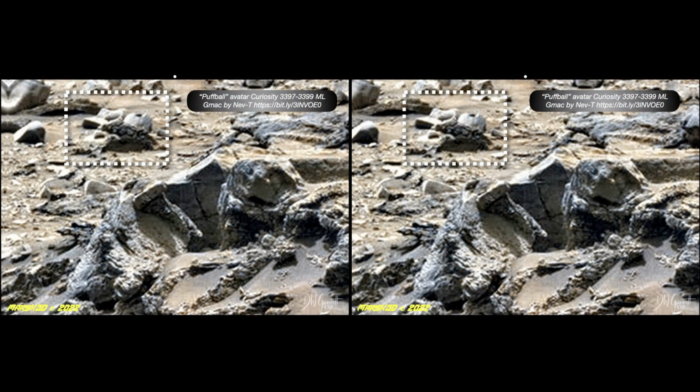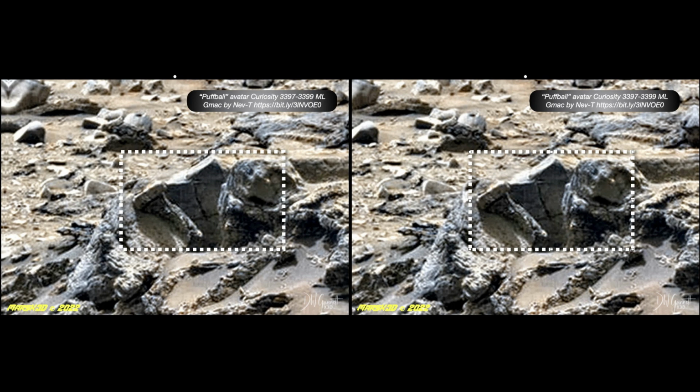In another part of the same image, we have what I'm calling a puffball up there inside the box. But before we get to that, take a look at this. Is this block work from a collapsed wall? Or is it just a natural formation that happened to crack in perfect 90-degree angles and perpendicular angles to each other? I suppose it can happen, but jury's out on this one.